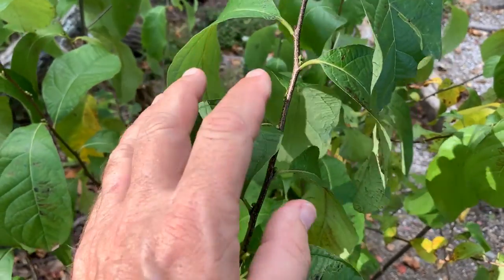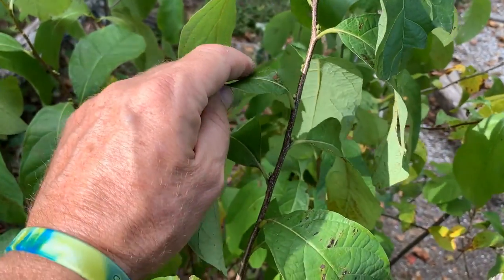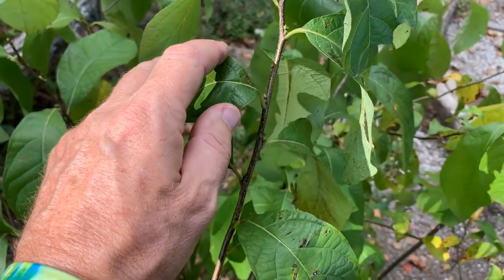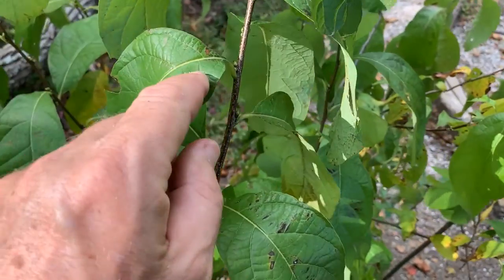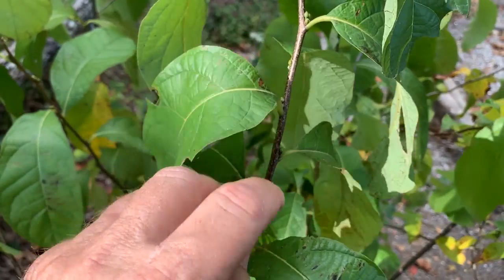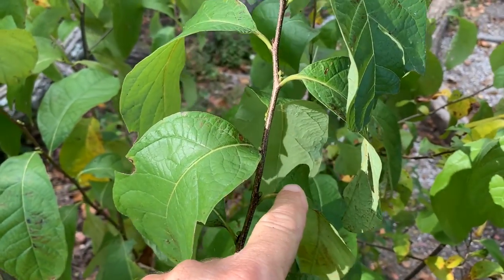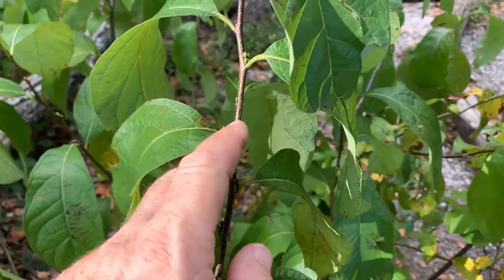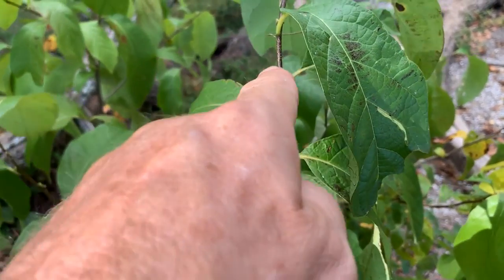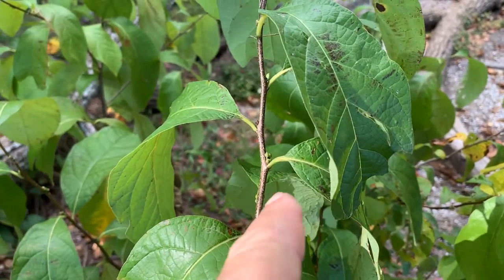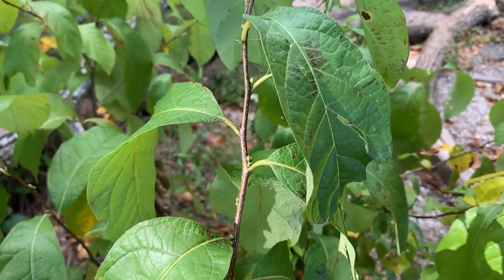Just like in wildflowers, we can describe trees as alternate or opposite as far as the leaf arrangement goes. In this case, looking at this branch, here's an attachment of a simple leaf. Here's an attachment of a simple leaf. Here, here, here. So they are alternating up the branch. So this would be an example of alternate.